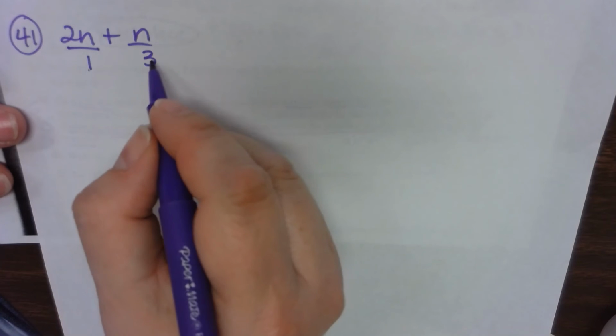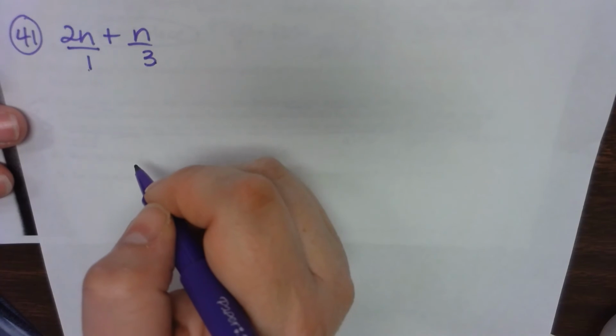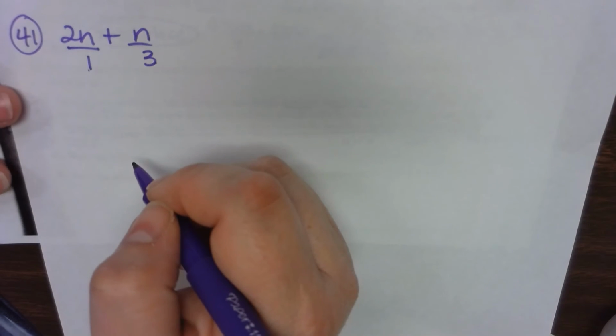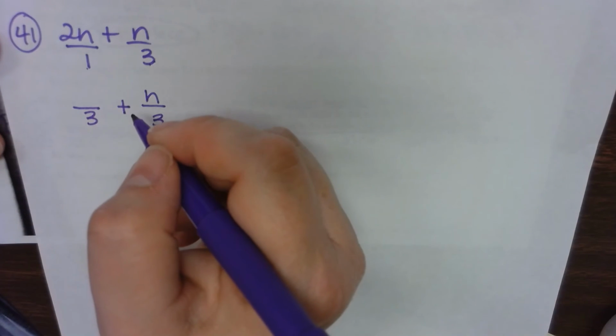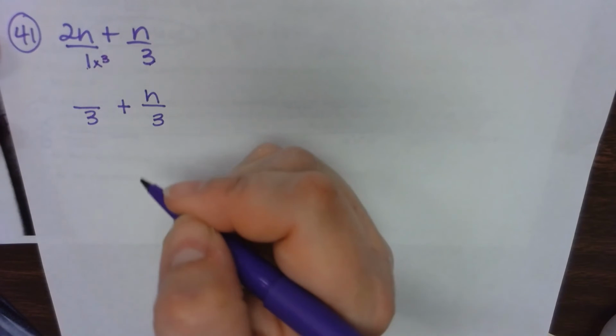Remember, this is the number that tells us how many make a whole. Because I have a 3 on this side and a 1 over here, 1 can become 3, right? So I'm going to drop this down, so I've got n over 3 plus, now I'm going to turn this denominator into a 3. I made that one a 3 by multiplying it times 3. And what I do to the bottom, I also have to do to the top.